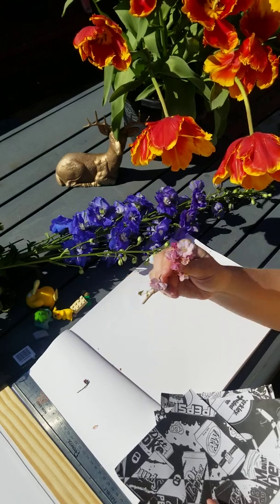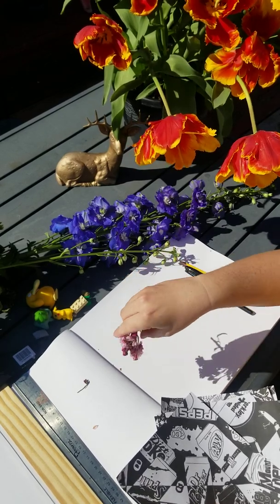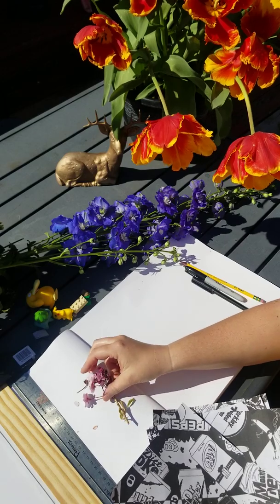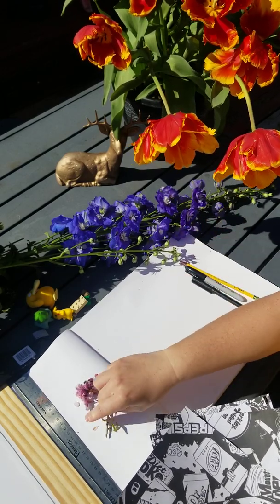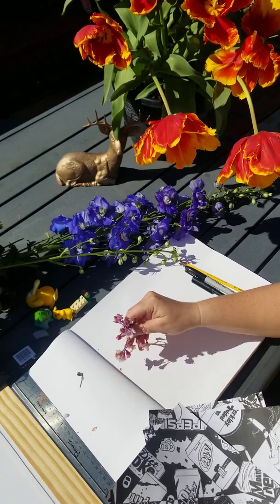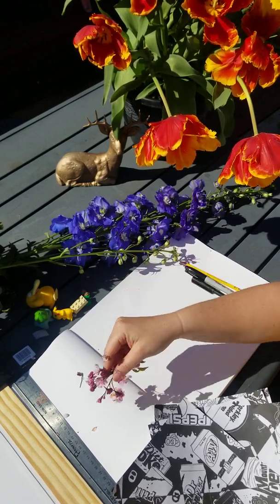So we have some little cherry blossoms here that I picked. You can gather leaves and other things along the way. Rocks. Rocks are pretty cool to draw. Sometimes they're tricky for people, but anything natural like that will work for this project as well.